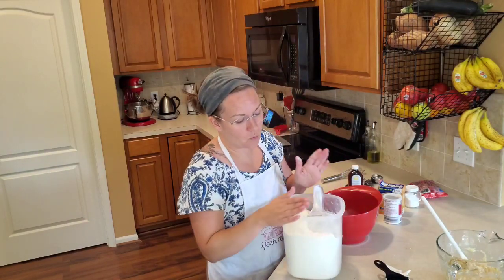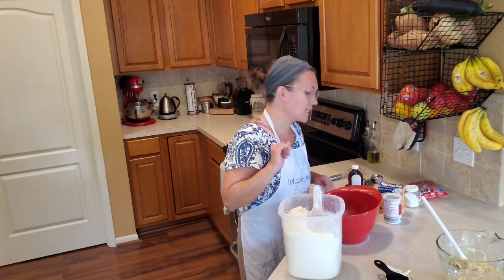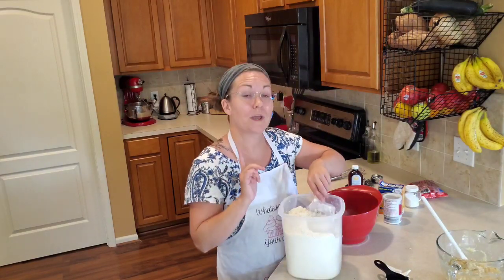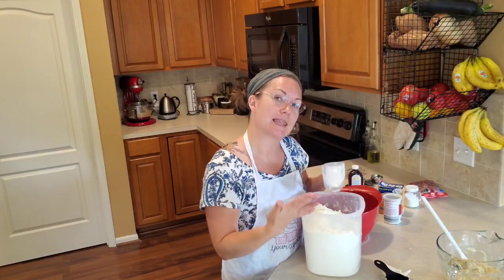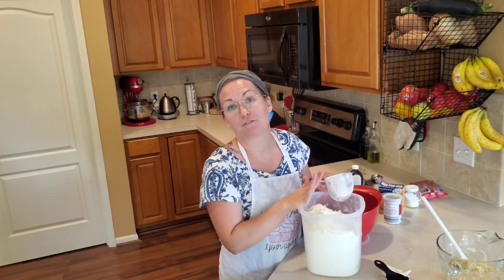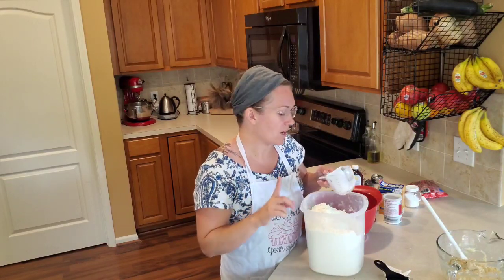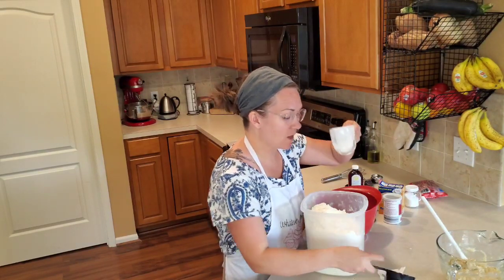All right, so now we're gonna do our flour. We're going to do 3 cups of flour. When you are scooping flour, it is very important to keep it nice and light and airy. If you compress and pack your flour into your measuring cup, you're going to have too much flour by weight. So you need to make sure that you're keeping the texture of your flour nice and light and airy as you're scooping.